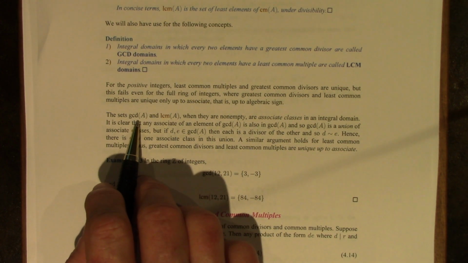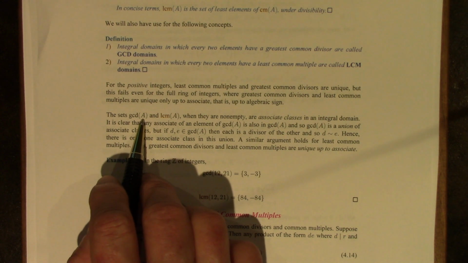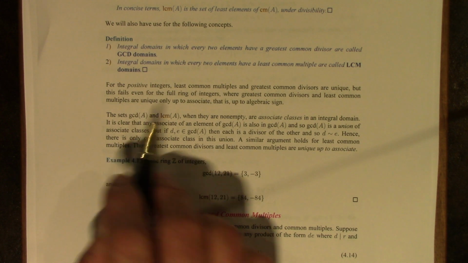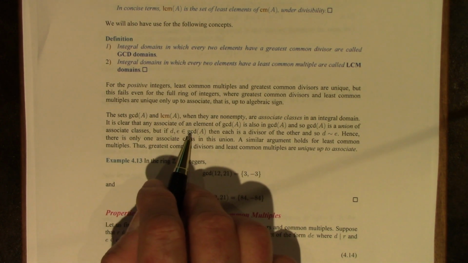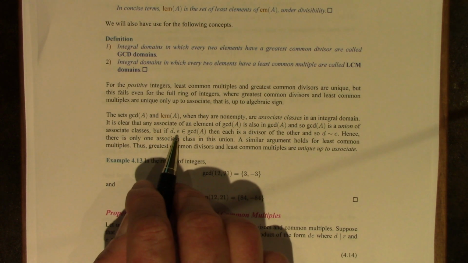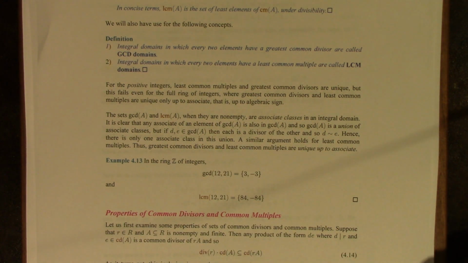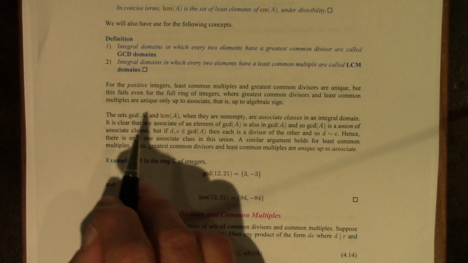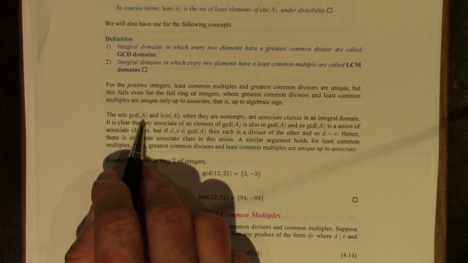It's not difficult to see that GCD of A is closed under associate, so it's a union of associate classes. But if D and E are greatest common divisors of A, that means they divide each other. So they are mutual divisors, and in an integral domain, therefore, they are associates, and so they belong to the same associate class. So GCD of A is either empty or it's an associate class.